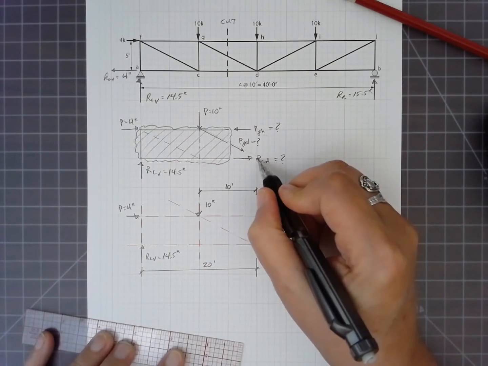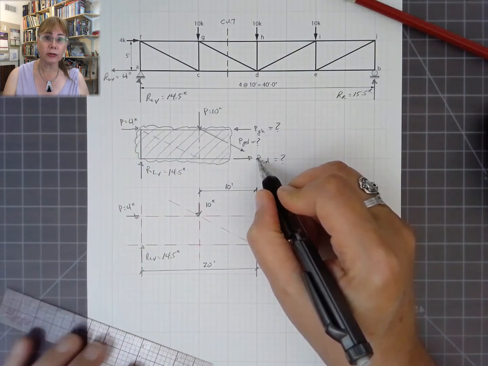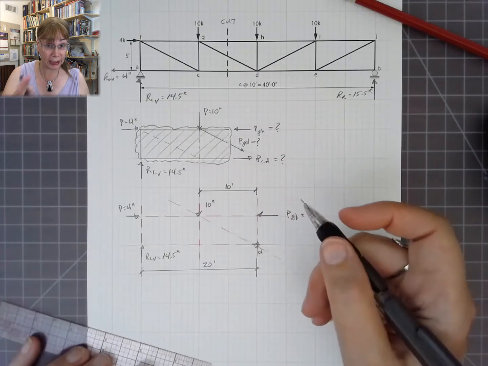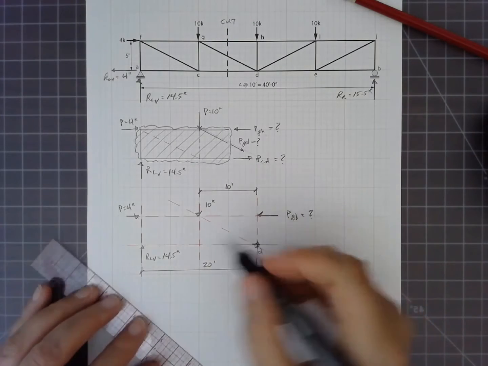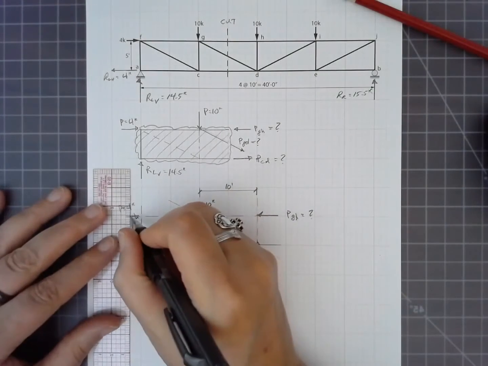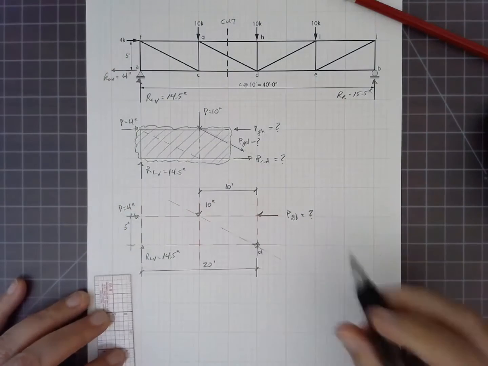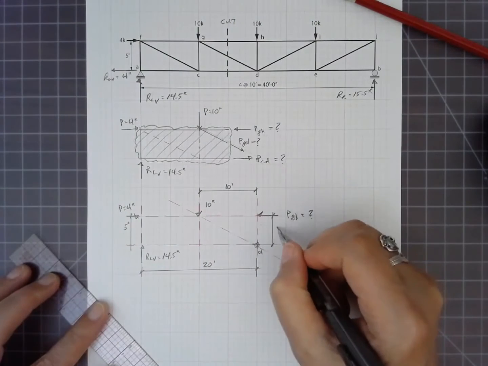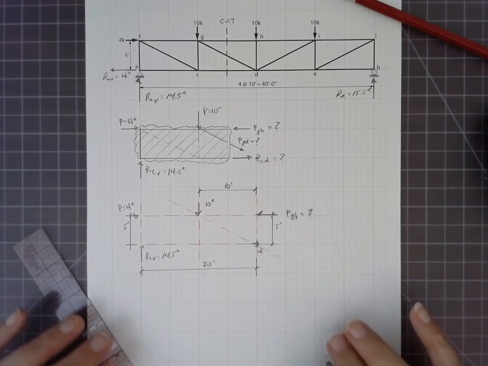It's outside of the boundary, but it doesn't matter where we sum moments. As long as we can get rid of one of the unknowns, that's where we want to sum the moments. Or we want to get it down to one unknown. So we have a vertical distance of 5 feet here, and also 5 feet over here. So now this very complicated looking problem has reduced quite a bit.